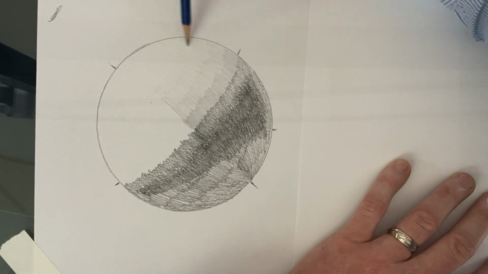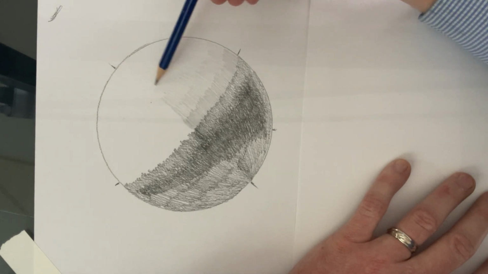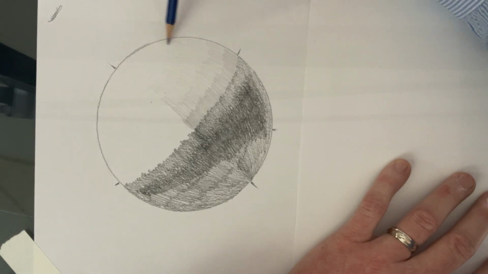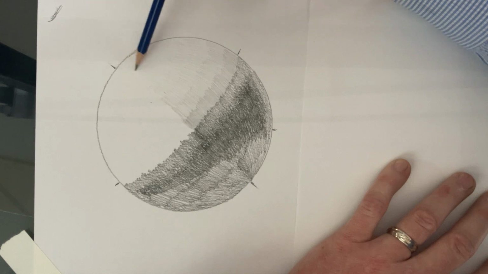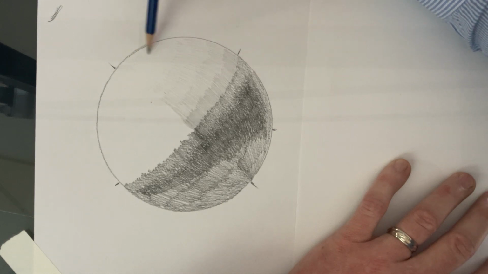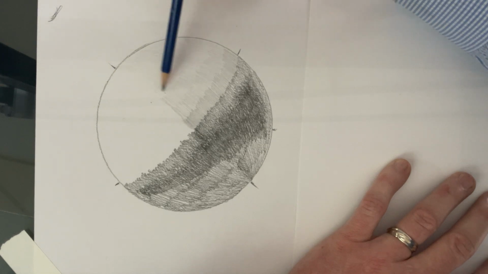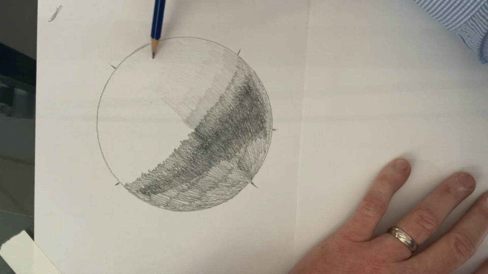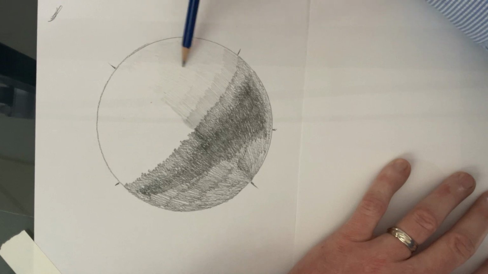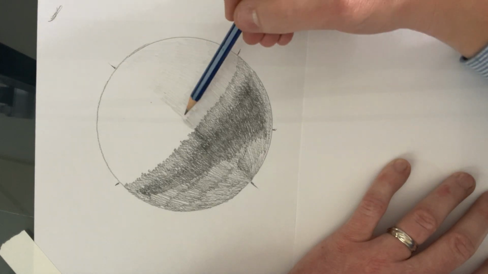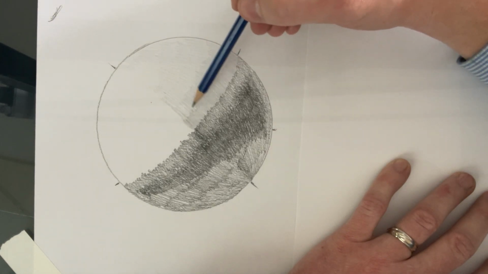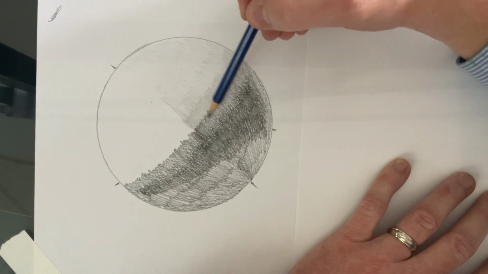And lighter and lighter and lighter. So I get to where that highlight's going to be about right there. And that's where I'm blending to white, right in there. And I use my 2H to blend all of these bands together.